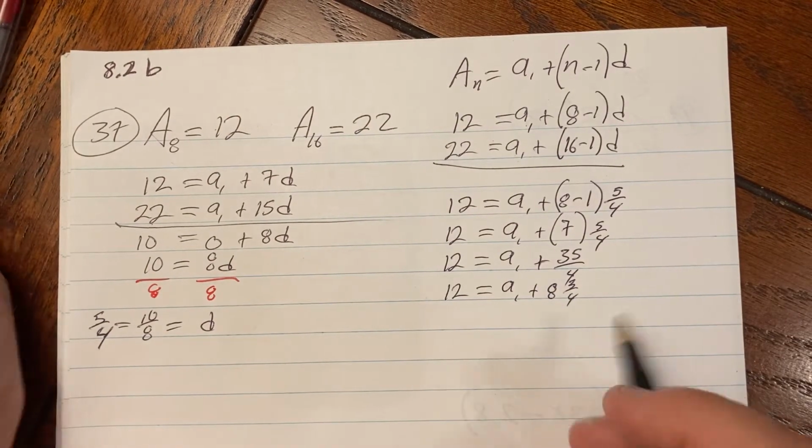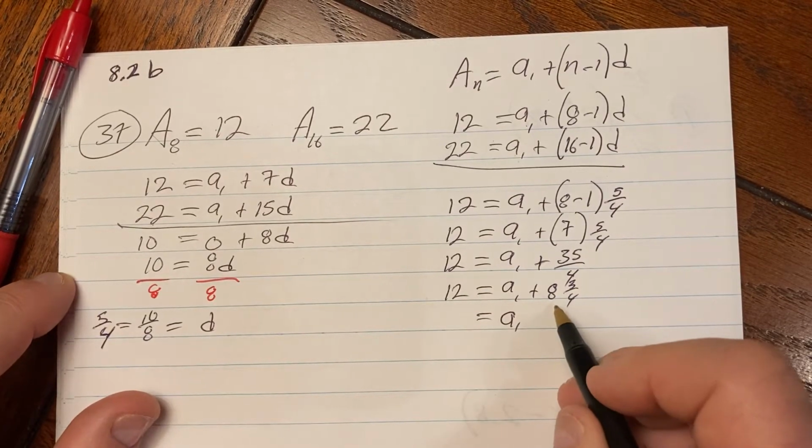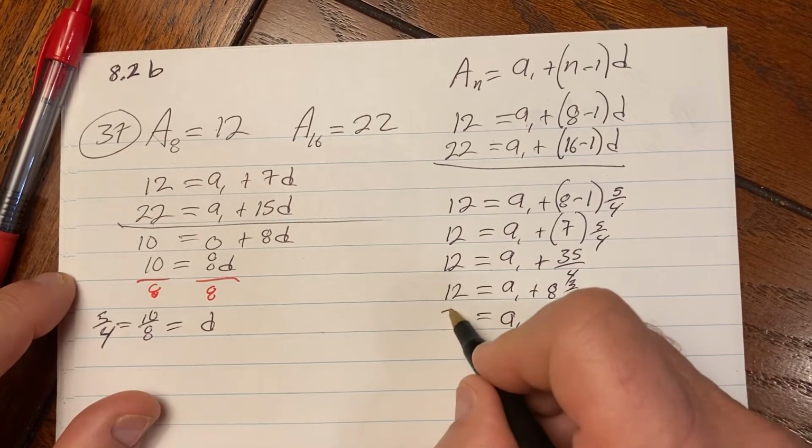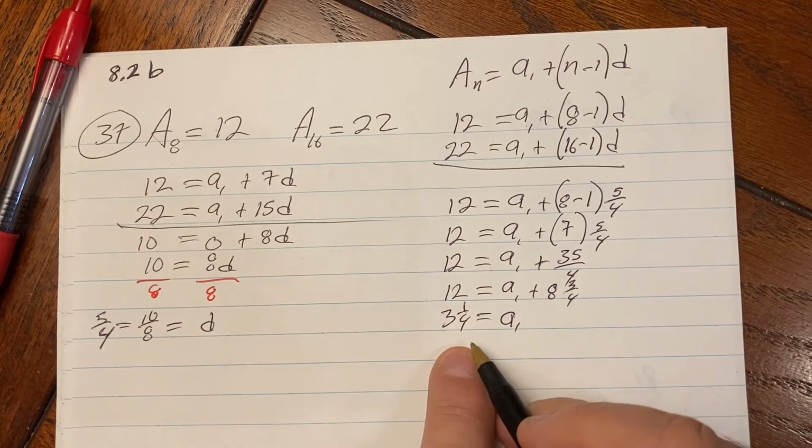Subtract 8 3/4 on both sides. The first term has a value of 3 1/4.